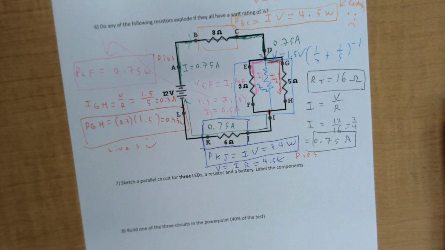Cool, so we did that. That wasn't too bad. It's the hardest problem on the review for sure. It'd be one of the hardest problems on your test, but it's not too bad. It's not too bad at all.